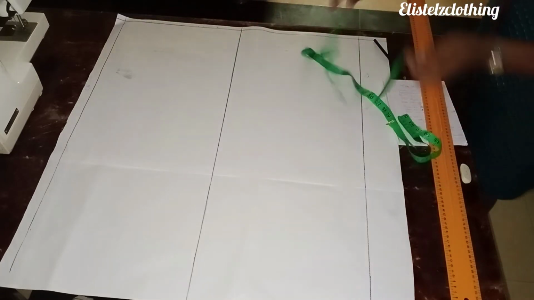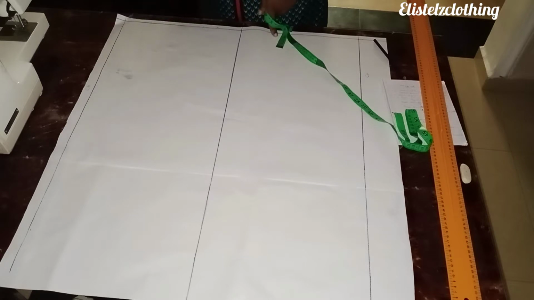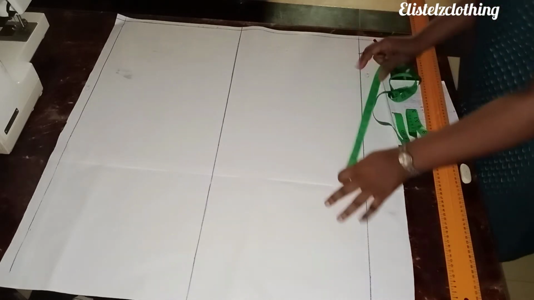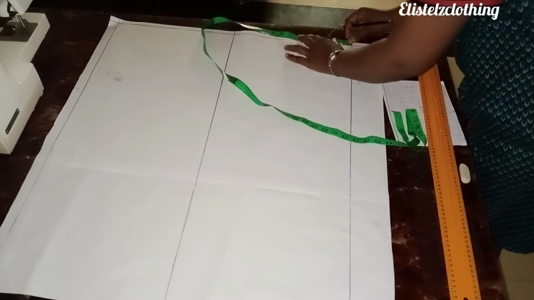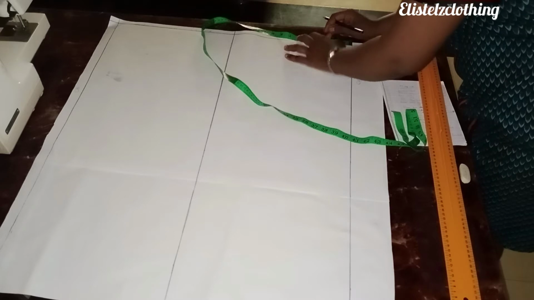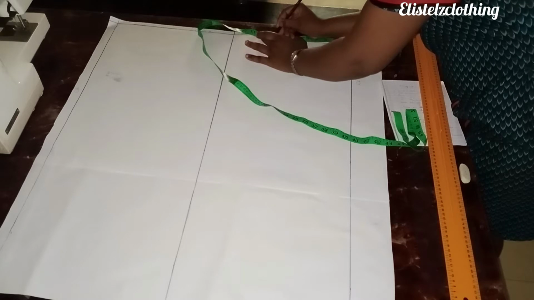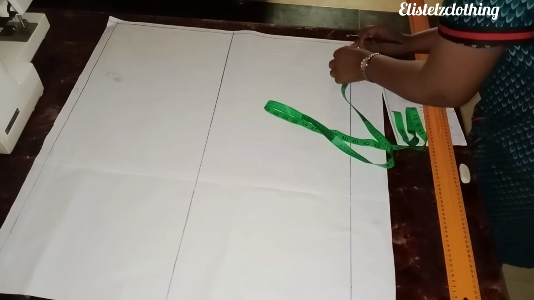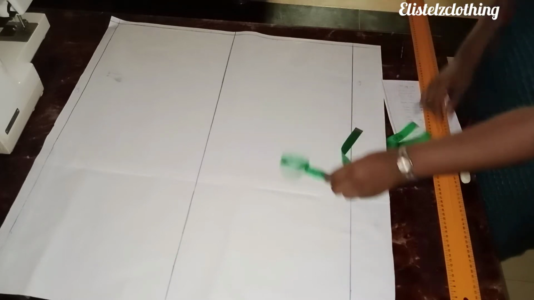Then we'll mark our neck depth, a neck depth of 1 inch. Remember that this is the back, so we have 3 inches neck width by 1 inch neck depth, shoulder of 8.25 plus 0.5 joining allowance. We'll repeat the same for the front. We have a neck width of 3 inches, shoulder of 8.25 plus half inch for joining, that's 8.75. The neck depth for the front is 3 inches. So the front is 3 by 3, and the back is 3 by 1.